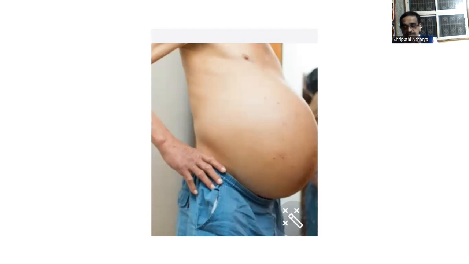Then sometimes there will be bilateral pedal edema. That volume overload will cause retention of sodium and water, and there will be left ventricular failure and features of pulmonary edema, that is paroxysmal nocturnal dyspnea, orthopnea, cough with expectoration, dyspnea, and other symptoms.